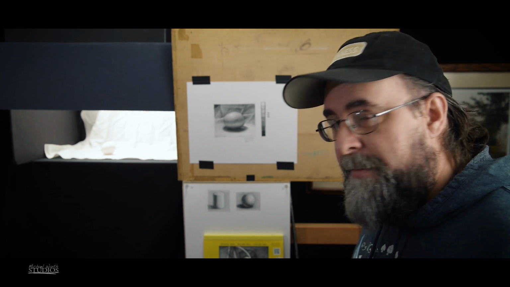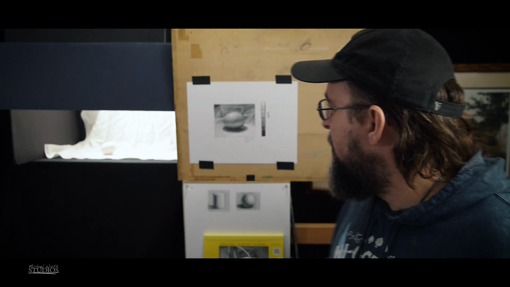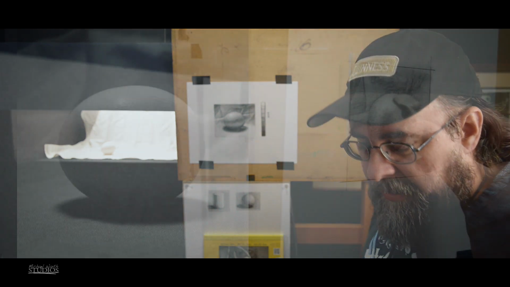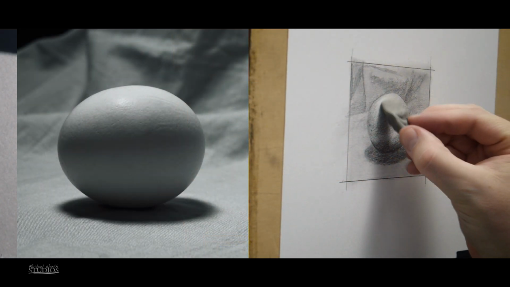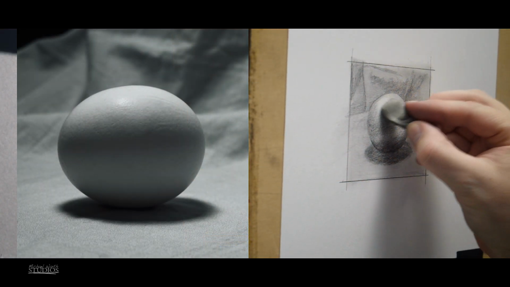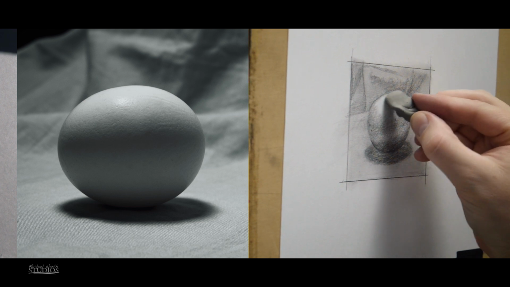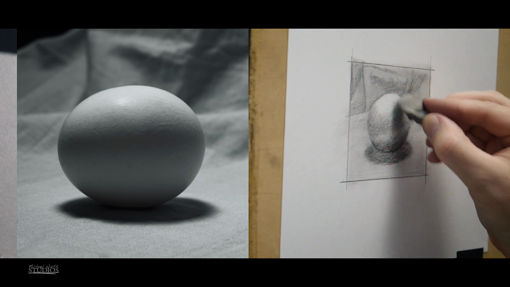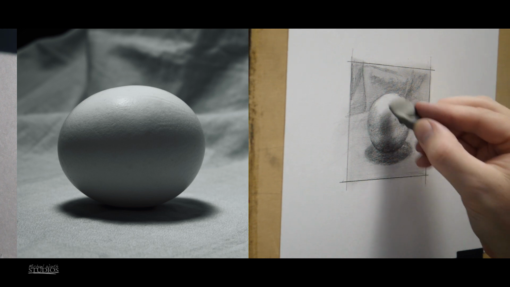Back to materials. I actually only used 3 pencils and a kneaded eraser and a gum eraser. The gum eraser I just used to clean up my edges, my lines here, make them a little bit better. The kneaded eraser, I used it to lift my highlights. It works like an eraser. Which leads me to another point.